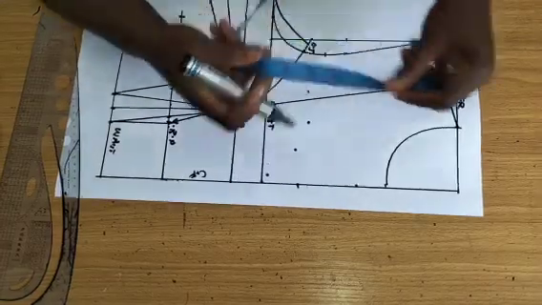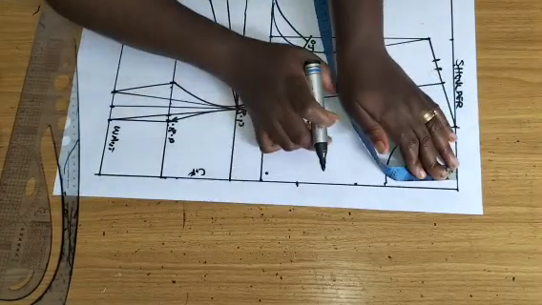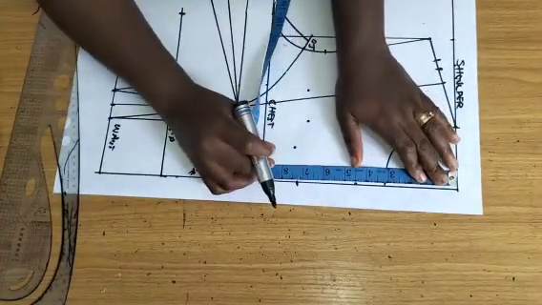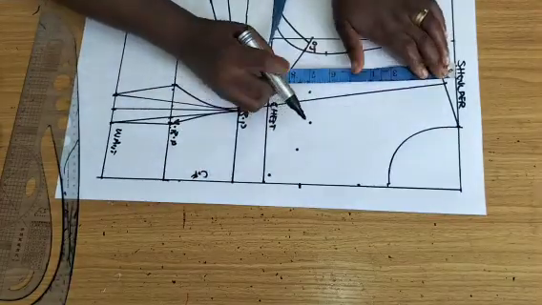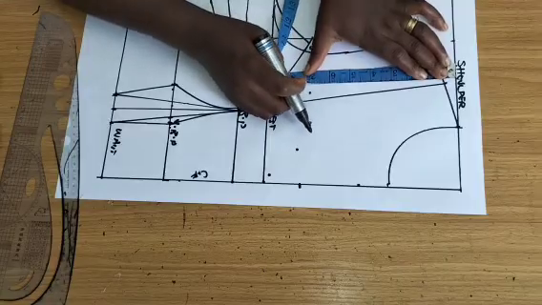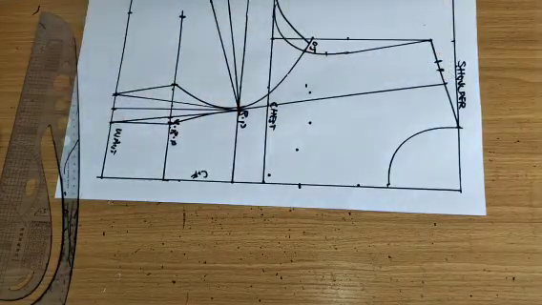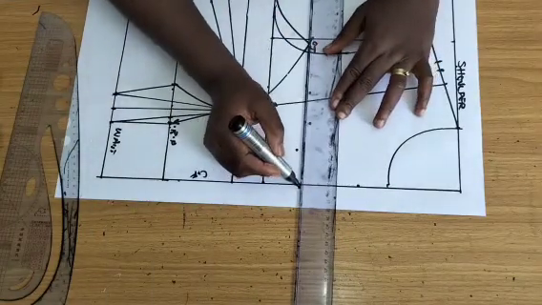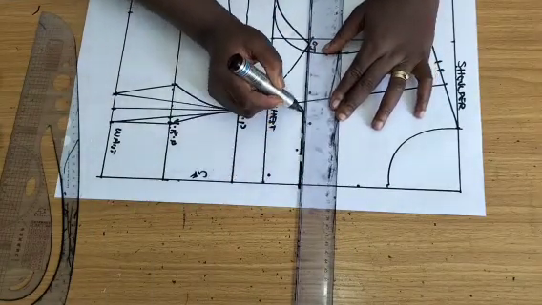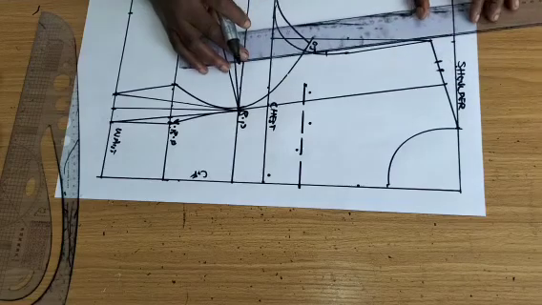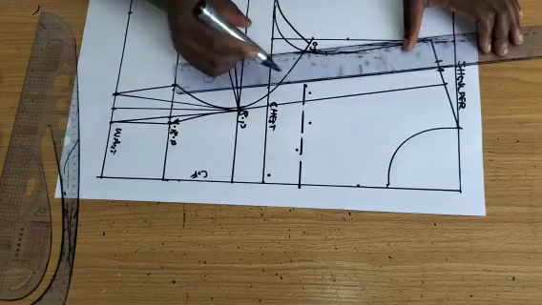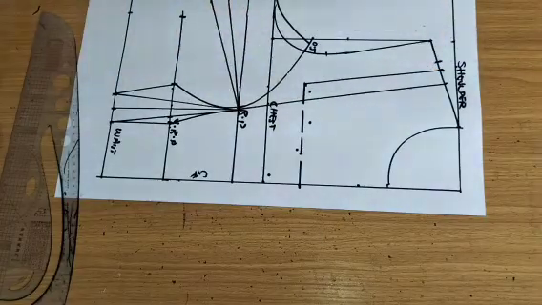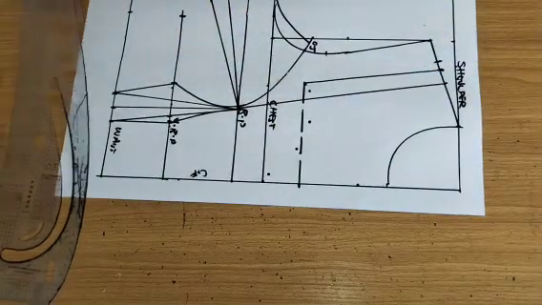So at this 4 inches mark, I'll place my tape on the shoulder line, and here I have 7.25. I'll make a dotted line on this line, and from this line I'll take it to the 1.5 line as well. So what I'm trying to do is to create this beautiful neckline.